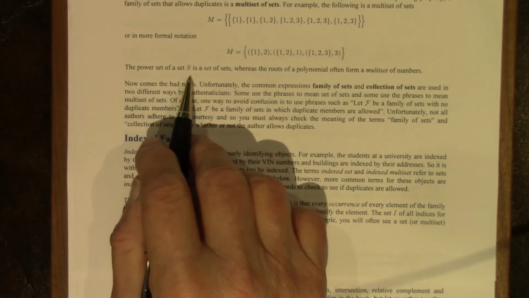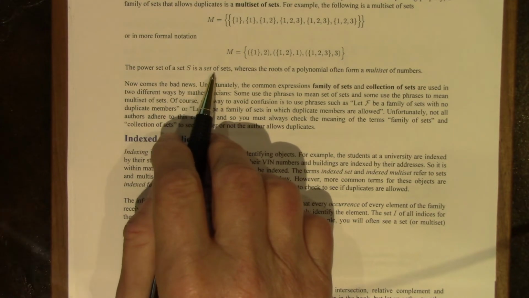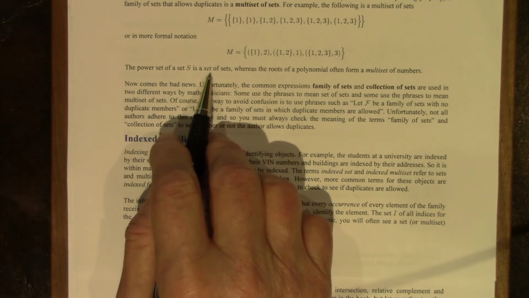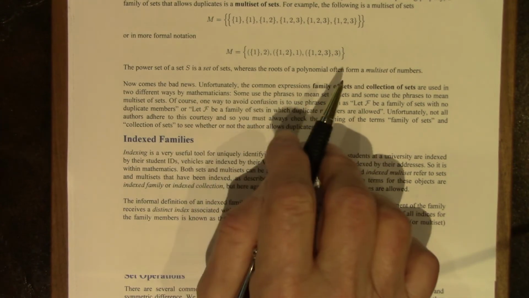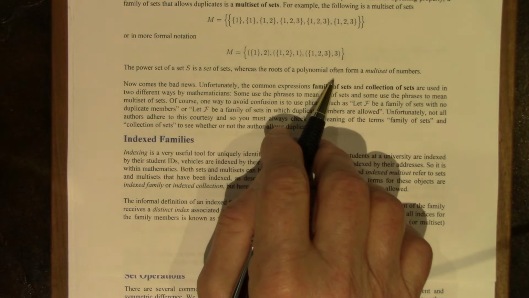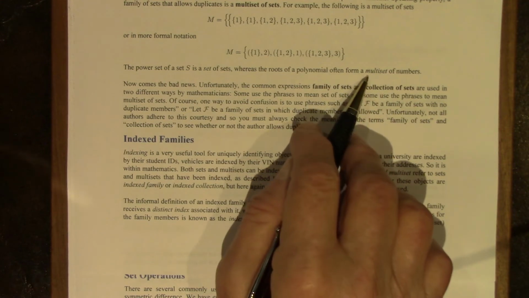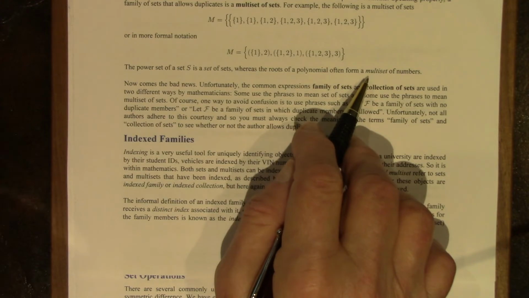For example, the power set of a set is a set of sets, a set of subsets of some parent set. But the roots of a polynomial will often be a multiset of real numbers, complex numbers, whatever, because there may be duplicate roots, double roots, triple roots, whatever.